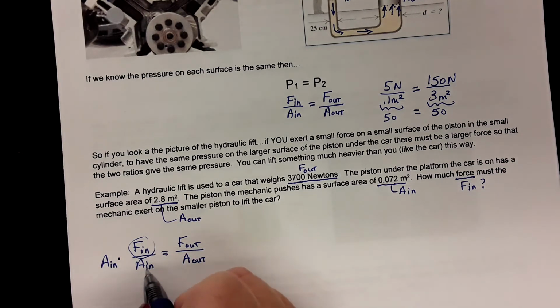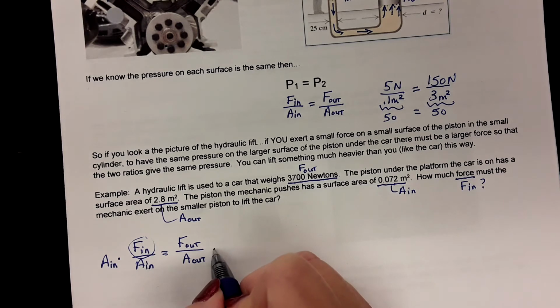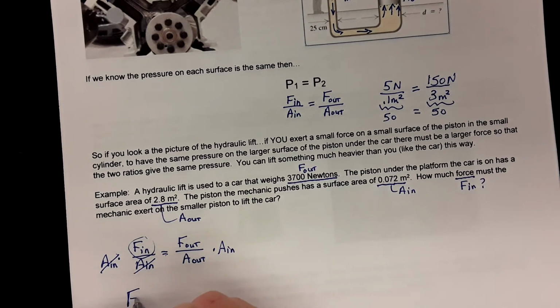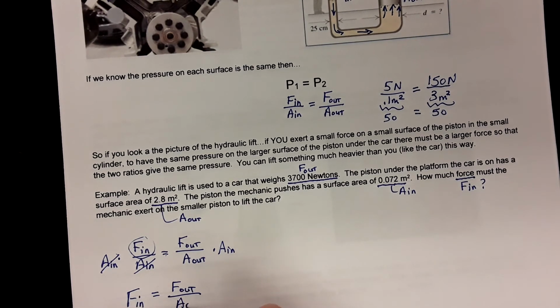We'll always do the opposite. So now the input force is going to be the output force divided by the surface area of the large piston, times the surface area of the small piston.